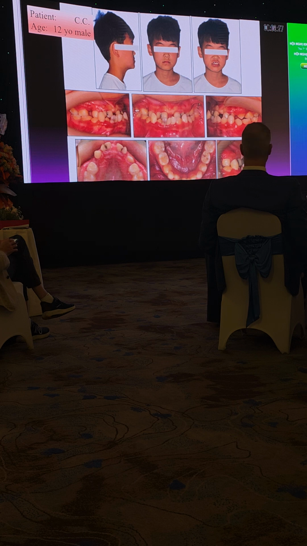The functional appliance, what do you call it? FR3, or what kind of functional appliance? Are you referring to the functional appliance for class 2 or class 3? Activator. You are talking about the activator appliance. Are there any other suggestions?